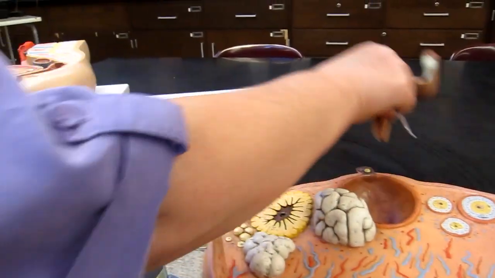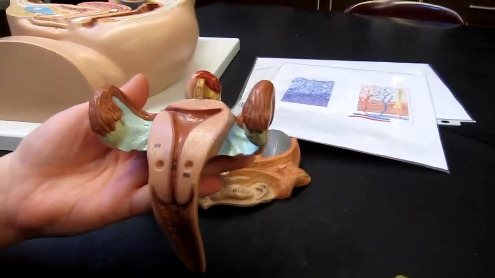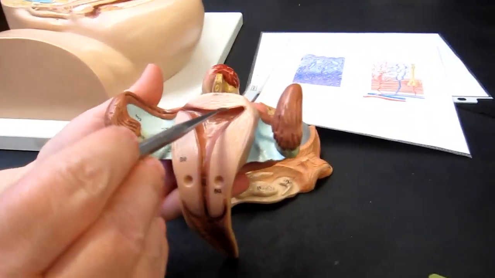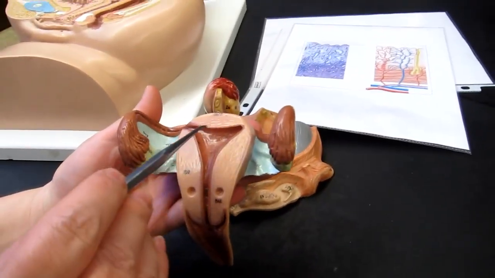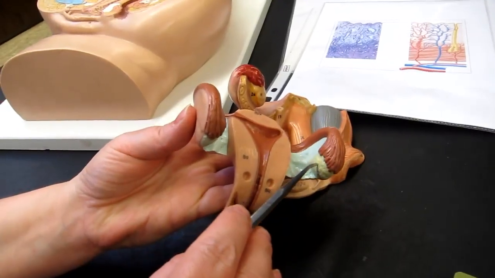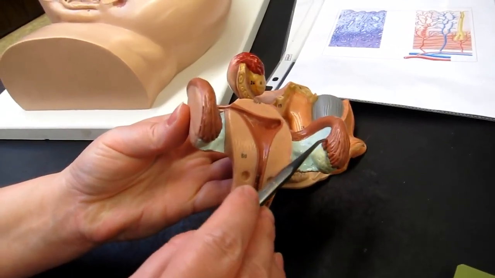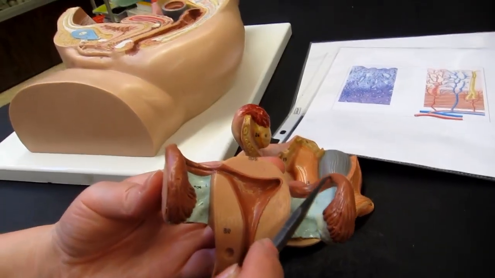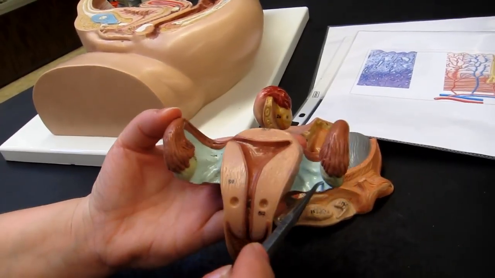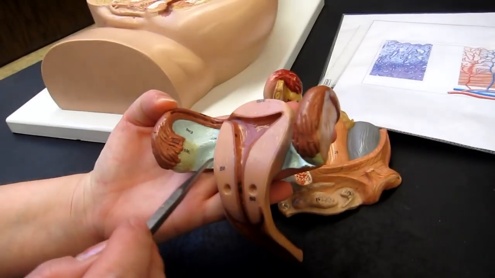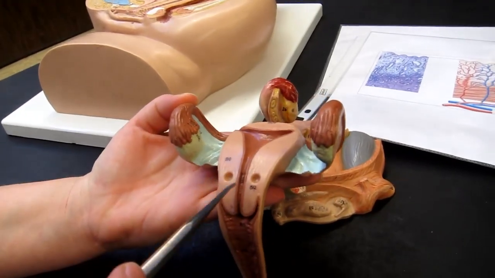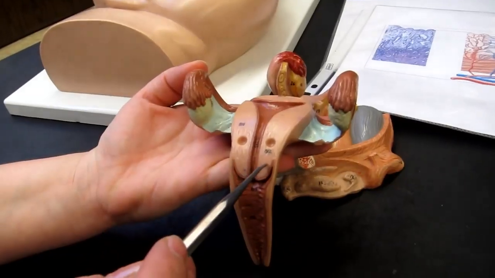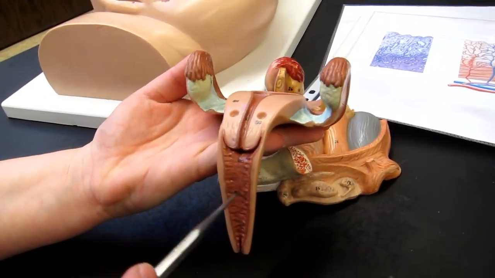Okay, we'll look at this one quickly. So we have the uterus, the ovary, it's kind of this greenish color, fimbria, the uterine tube, and the blue covering everything on each side is the broad ligament. This would be the cervix. Here's the vagina.